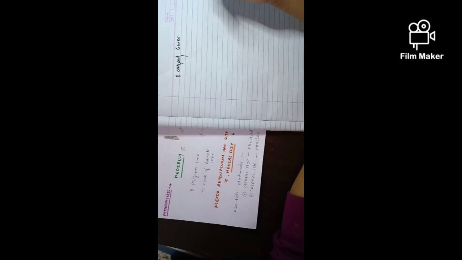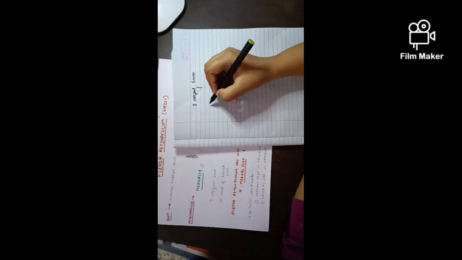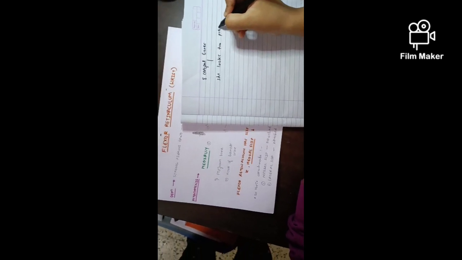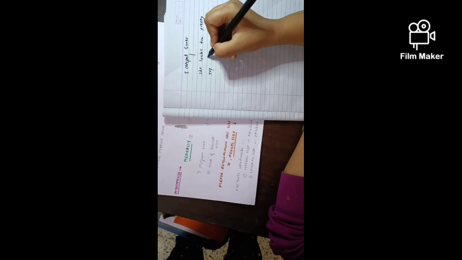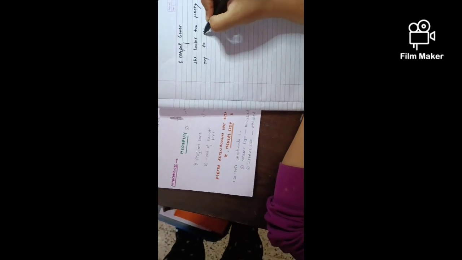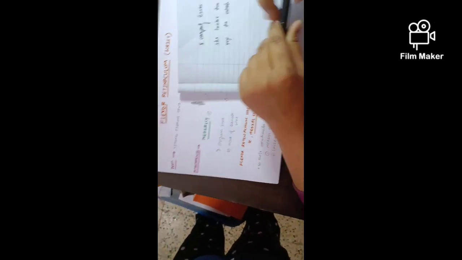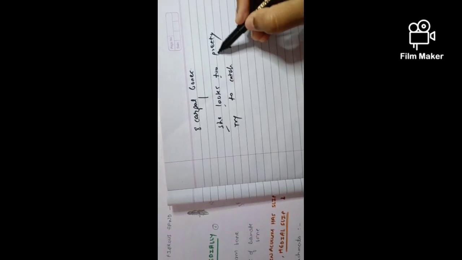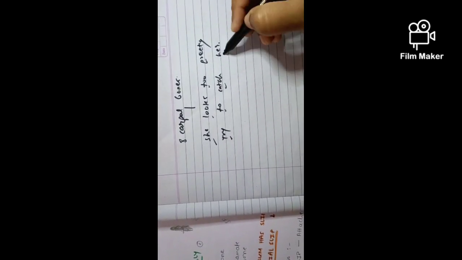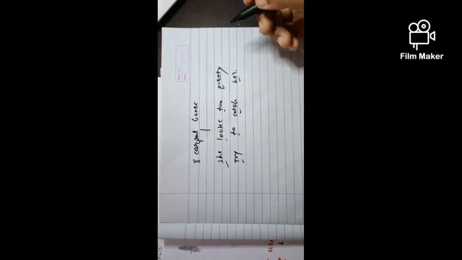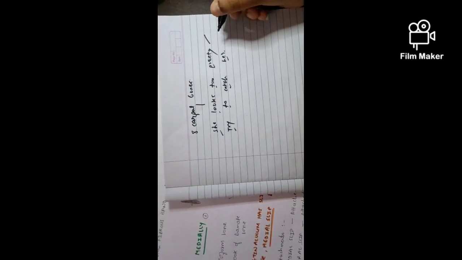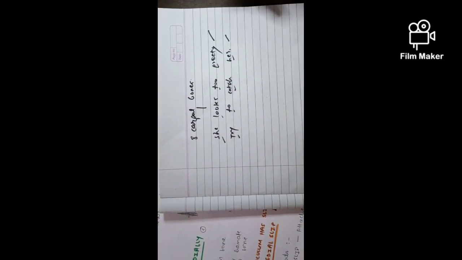We can learn them with a mnemonic. That is, "She looks too pretty. Try to catch her." In this mnemonic, we just learn the starting letters. That is S, L, T, P, T, T, C, H. As the sentence goes, the first part is proximal, so these are the proximal carpal bone names, and this is distal, so these are the distal carpal bone names.